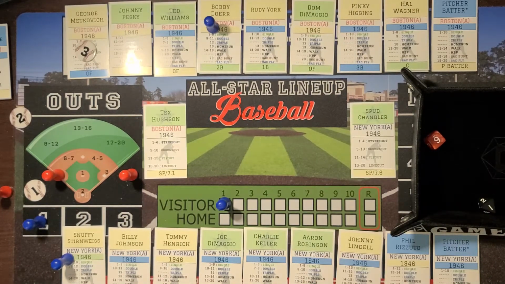Left field. Let's see here, left field. Hang on a second.